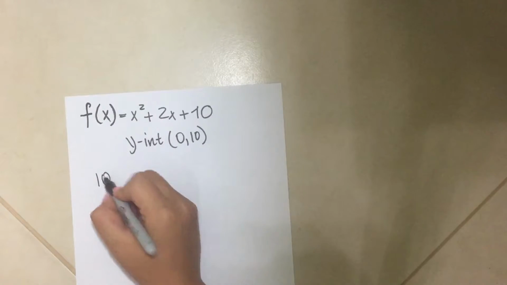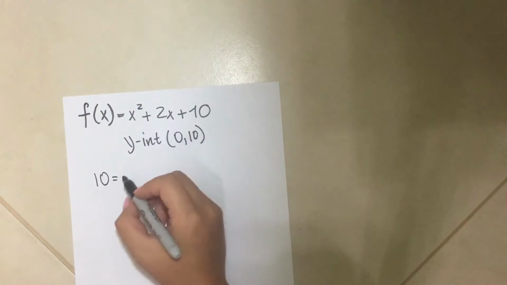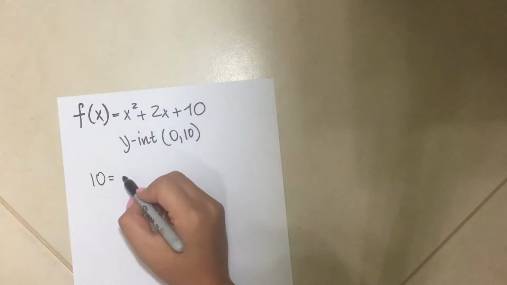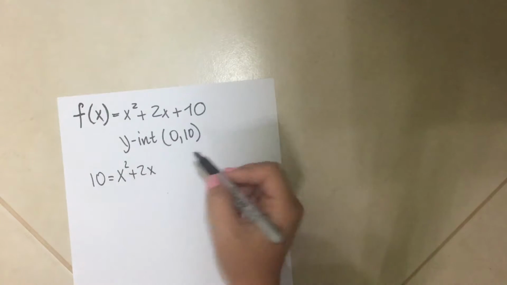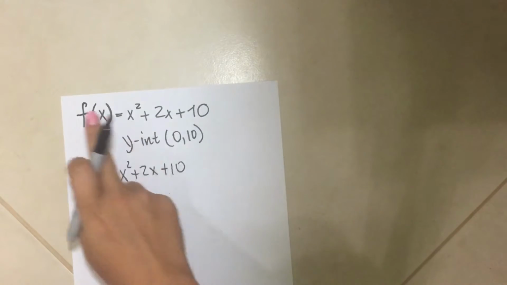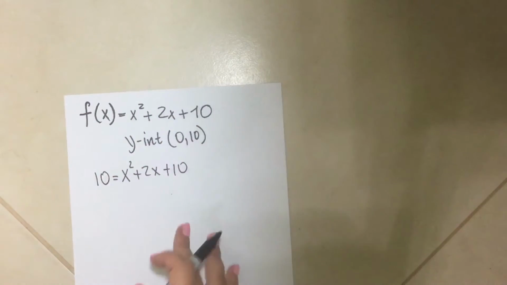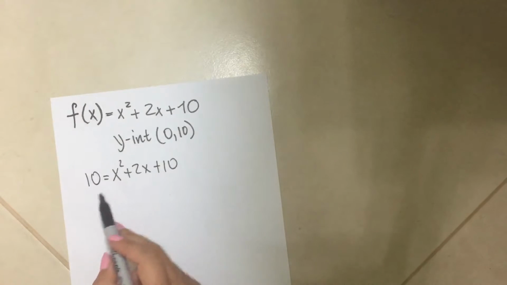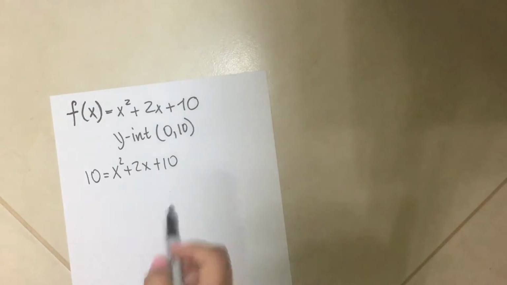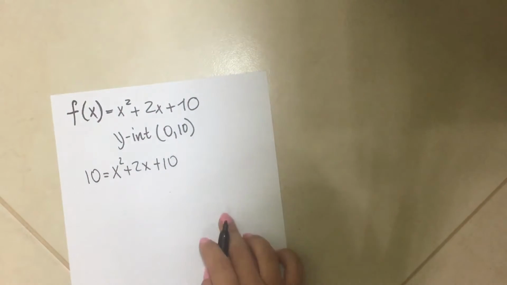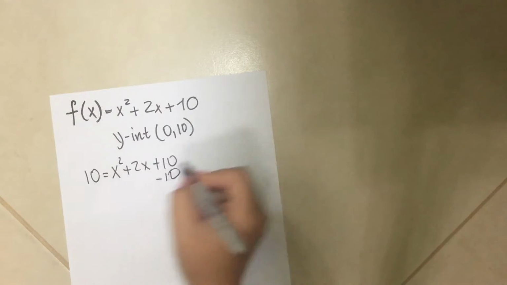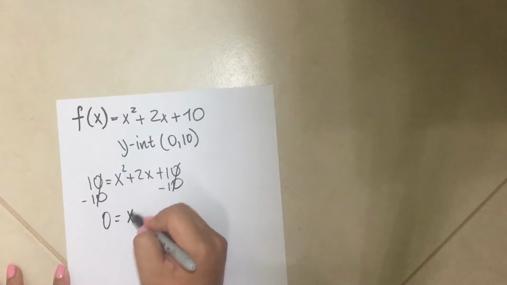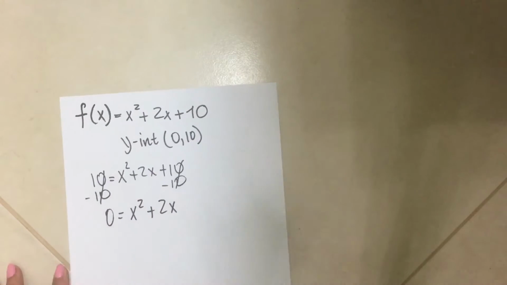Our next thing that we need to do is to make it factorable by doing 10 equals x squared plus 2x plus 10, by making this function equal to its y-intercept. And after that, we need to put that equation into the zero property. So 10 minus 10, we cross that out, and we get 0 equals x squared plus 2x.